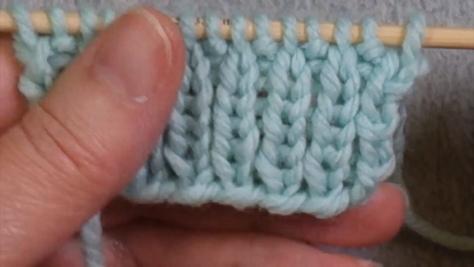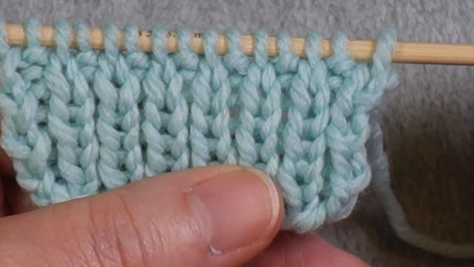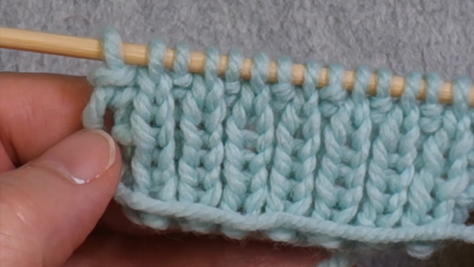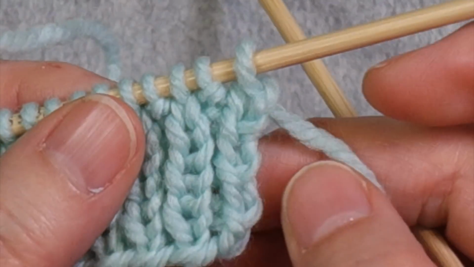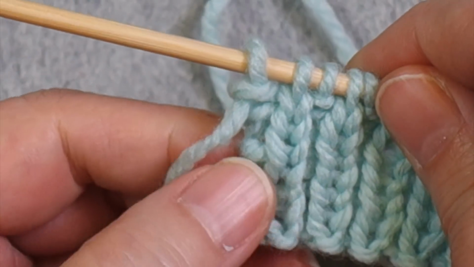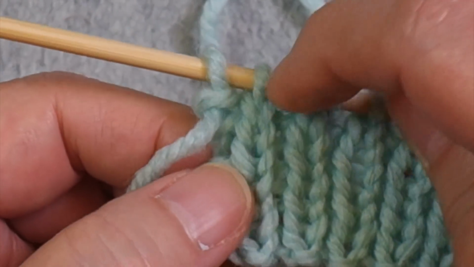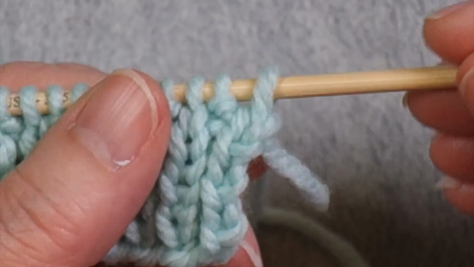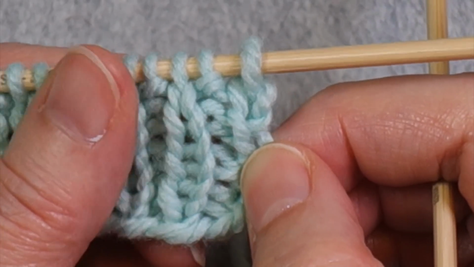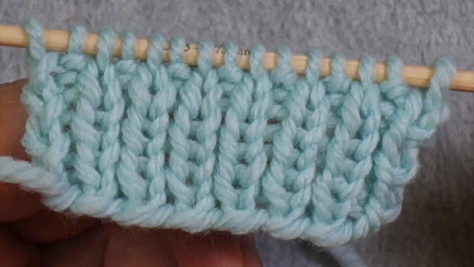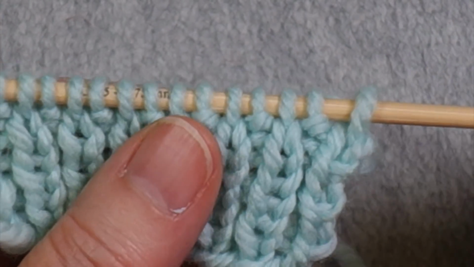And because the back side of a knit is a purl and the back side of a purl is a knit, we get the same look on the back side. So this first column of stitches right here is our knits, and if we look at it on the back side, we can see that they're all purls. The second stitch here is a column of purls. But like with garter stitch, it essentially looks the same on both faces of the fabric.